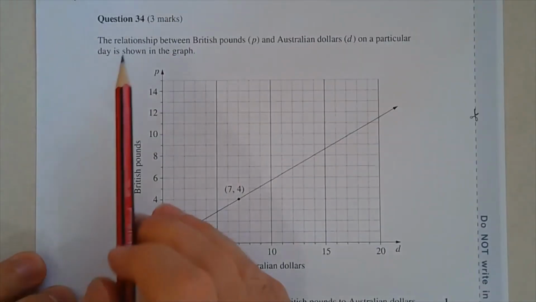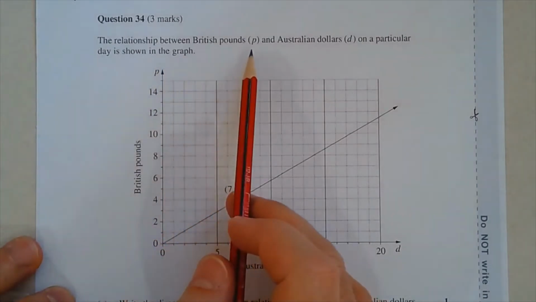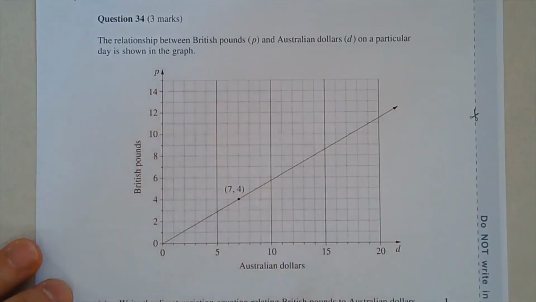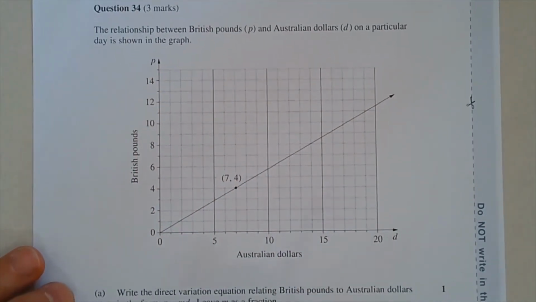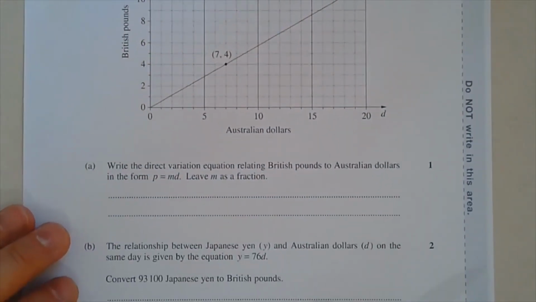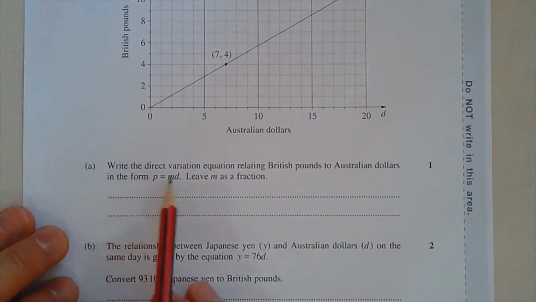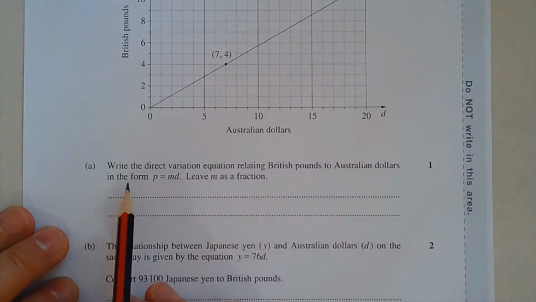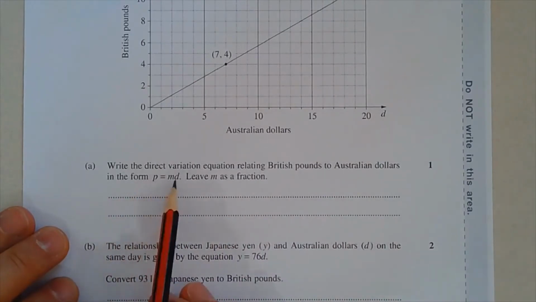Question 34. The relationship between British pounds, P, and Australian dollars, D, on a particular day is shown in the graph. And in particular, have a look at this point here in the graph. So this point here implies that 7 Australian dollars gives us 4 British pounds. Part A. Write the direct variation equation relating British pounds to Australian dollars in the form P equals MD. Leave M as a fraction.